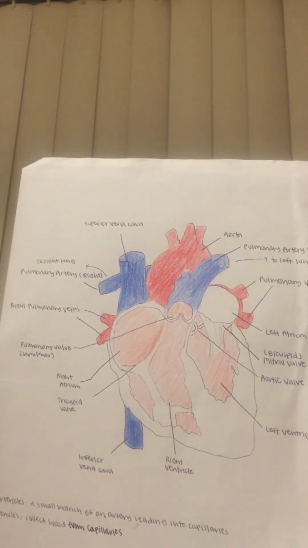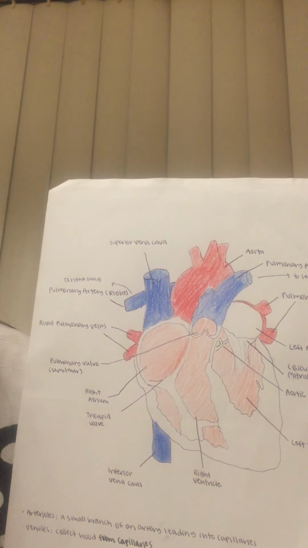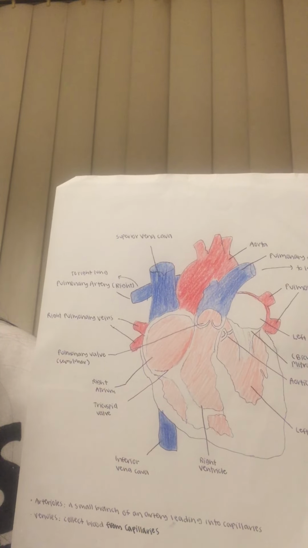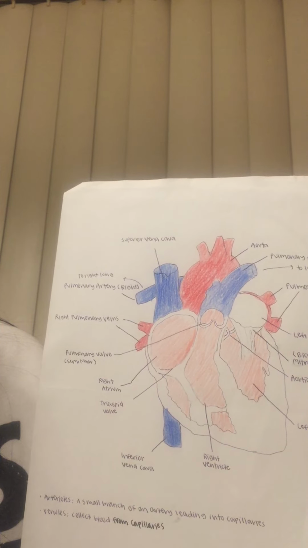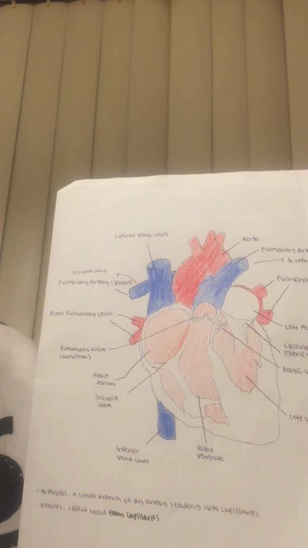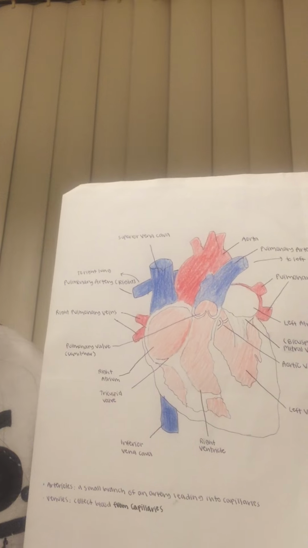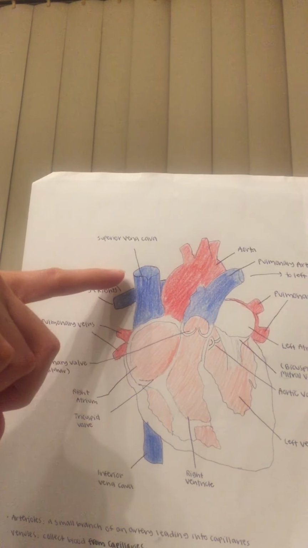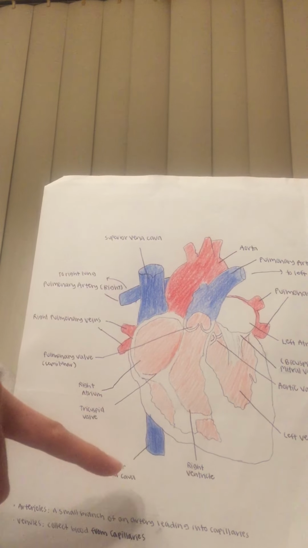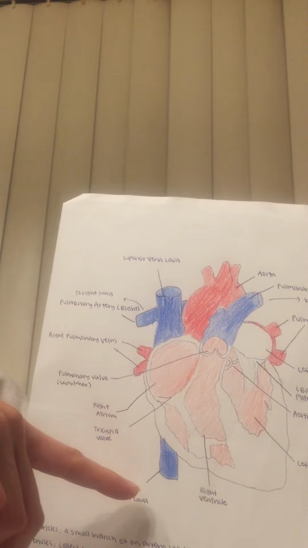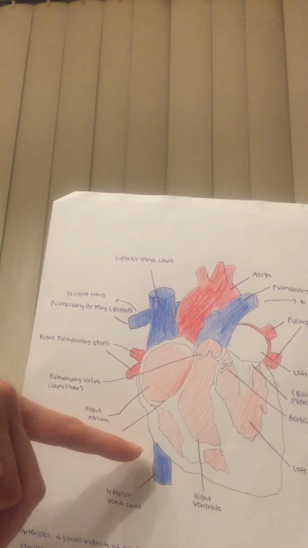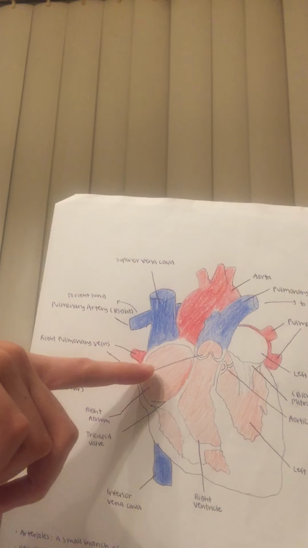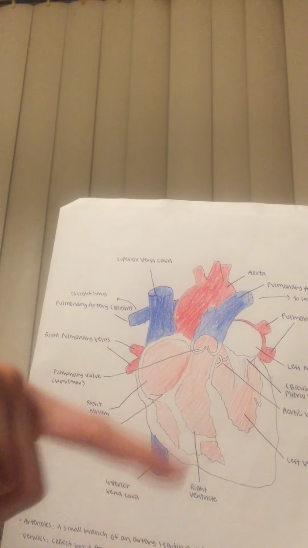And blood flow starts going in through the inferior and superior vena cava. And these are veins, the largest veins in the body to be exact. And so the superior vena cava brings blood in from the top half of the body. The inferior vena cava brings blood from the lower half of the body, and both deposit into the right atrium, which is the top chamber of the heart.